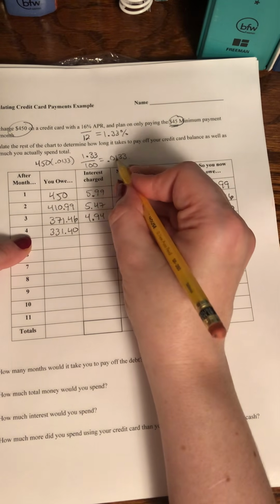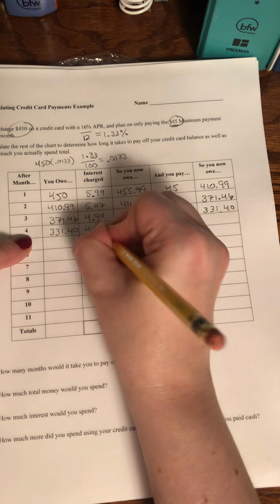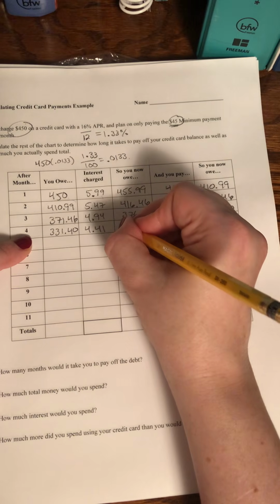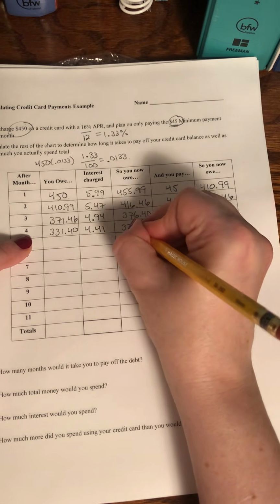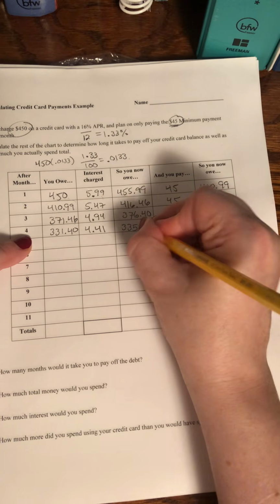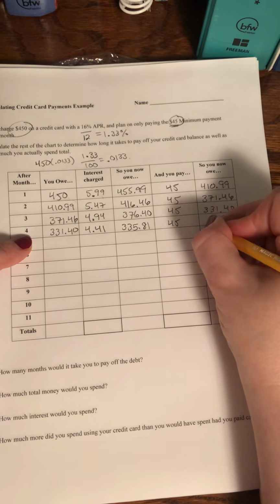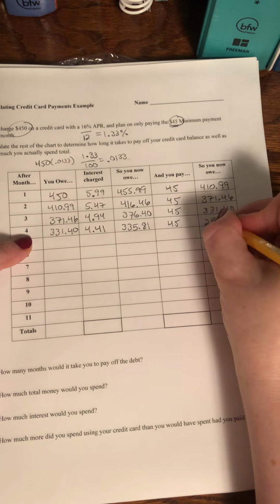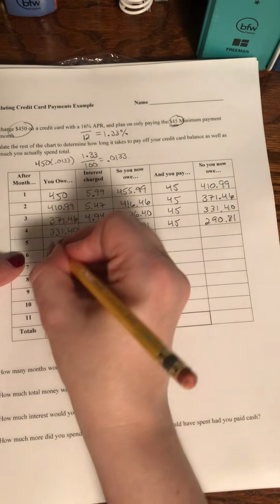Multiply by 0.0133, and I now owe $4.41. Add that on to my previous debt, and I owe $335.81. Make my $45 payment, and now I owe $290.81. Wrap that back around.